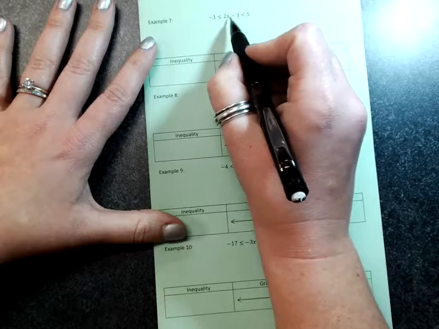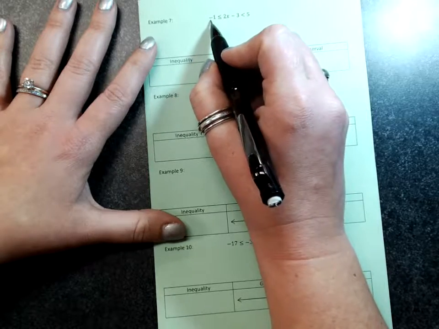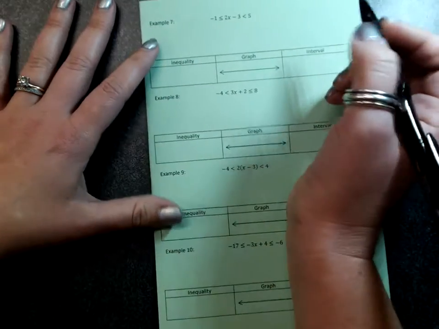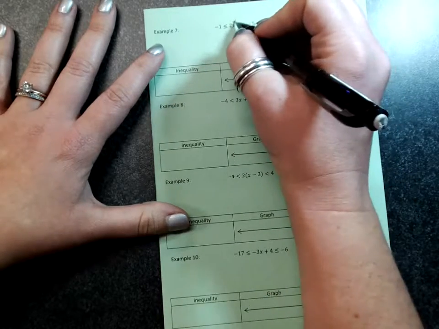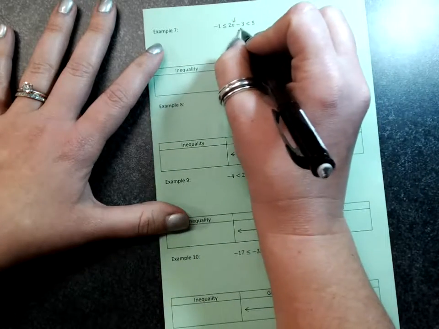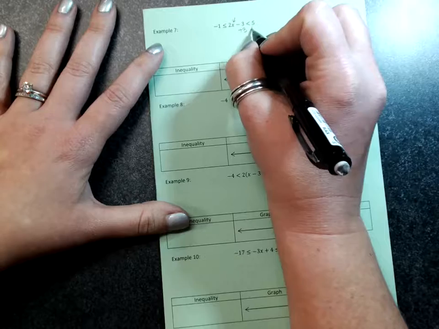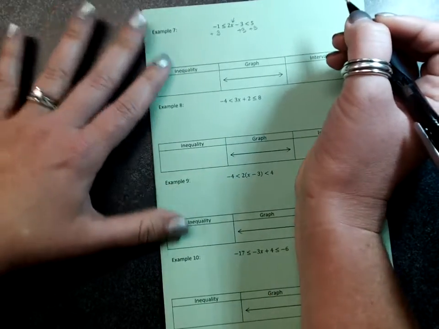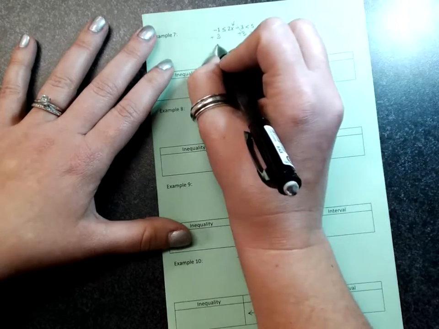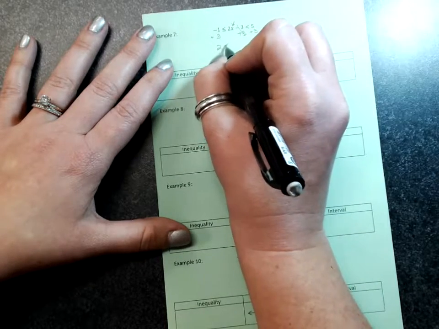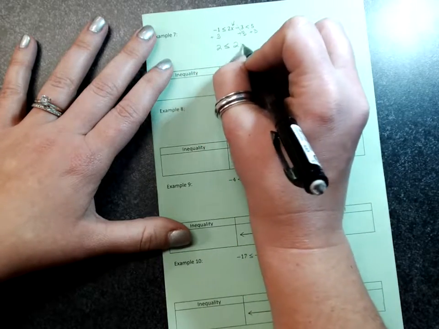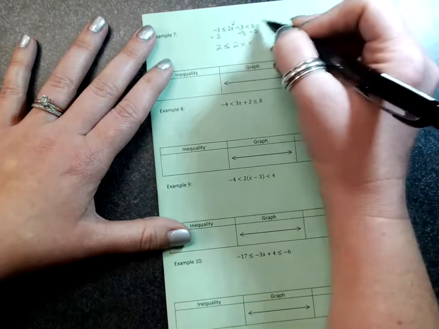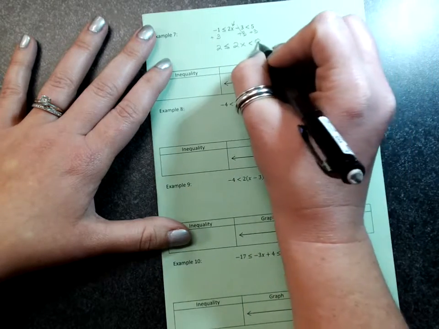We have 2x minus 3 is between -1 and +5. So we're going to solve for x just like we normally do by adding 3, but we're going to add 3 to 5 and add 3 to -1. So you'll have -1 plus 3 is 2, is less than or equal to 2x, is less than 5 plus 3 is 8.